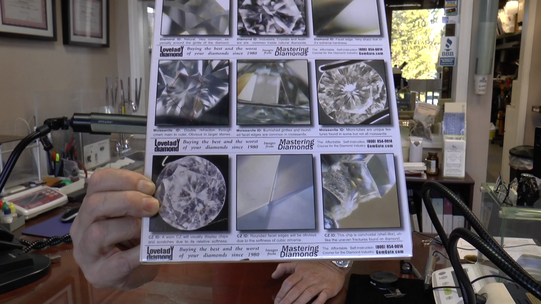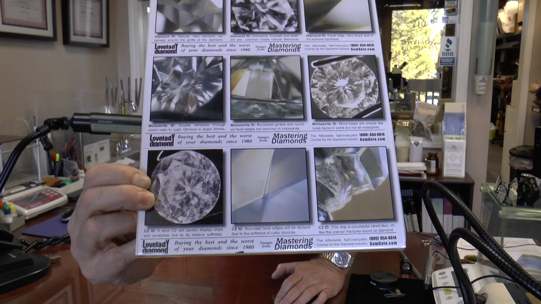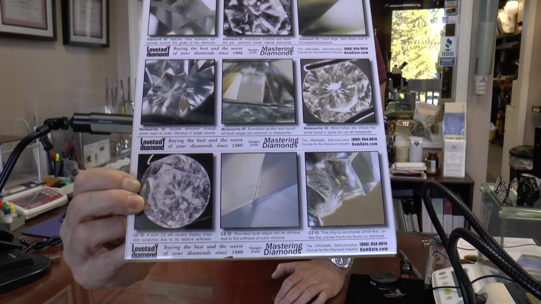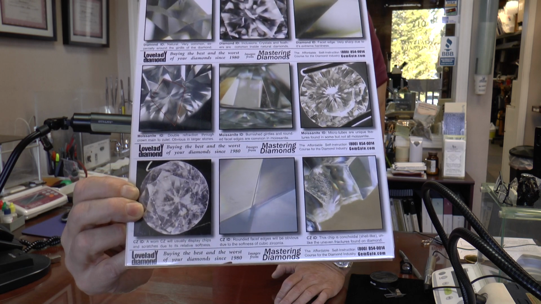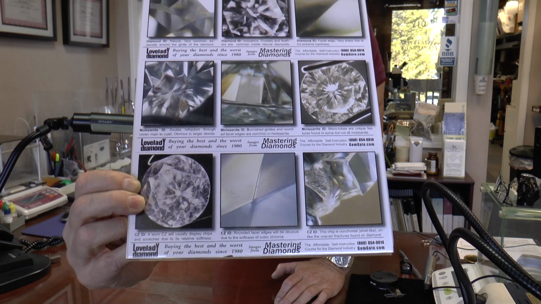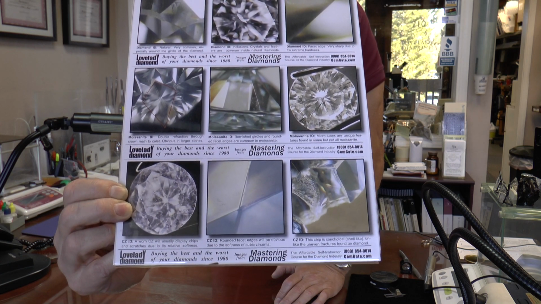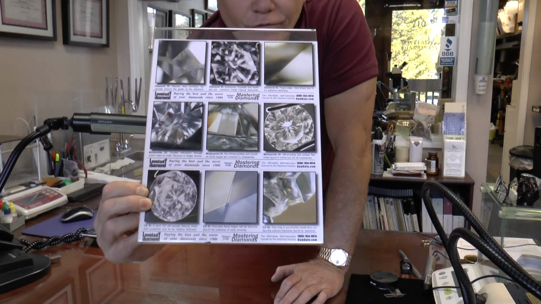In the middle picture, bottom row, you'll see very rounded facet edges due to the softness of the stone. The conchoidal fracture is how glass and cubic zirconia fracture. It's a shell-like fracture, whereas diamond has an uneven fracture. So these are all good points in identifying diamond or its simulant counterparts.